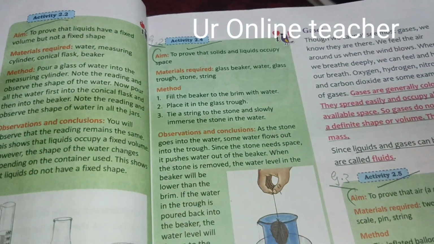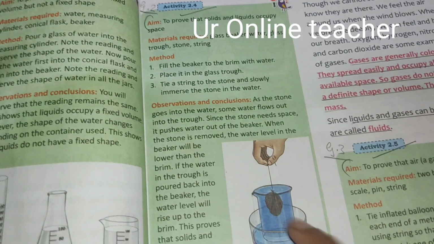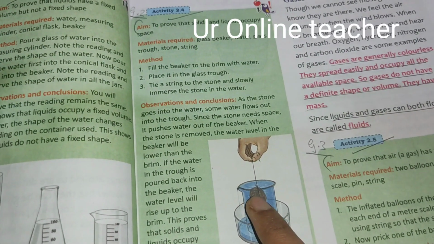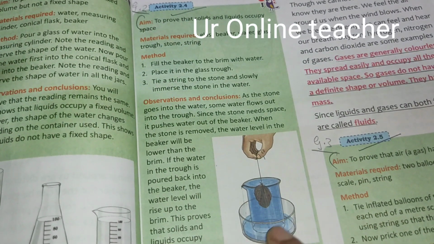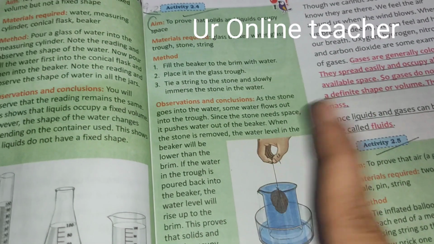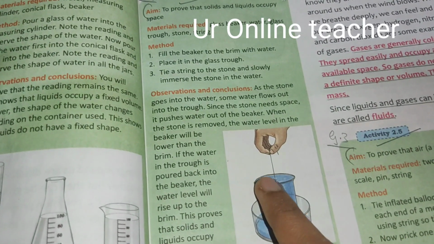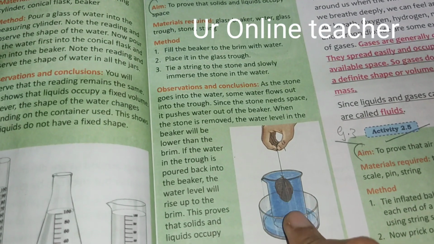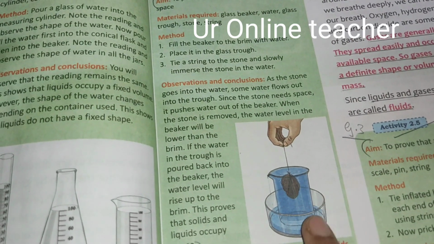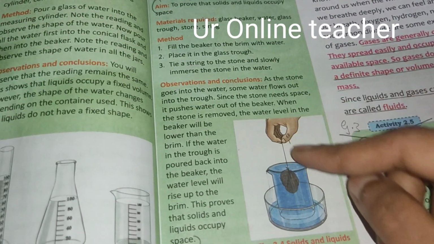Here, to prove that solids and liquids occupy space, let's see what we need for this: a glass beaker, water, a glass trough, a stone, and a string. String means thread. So fill the beaker to the brim with water. We have to place it in a trough, tie the stone, and slowly immerse it. When we immerse it, what happens?